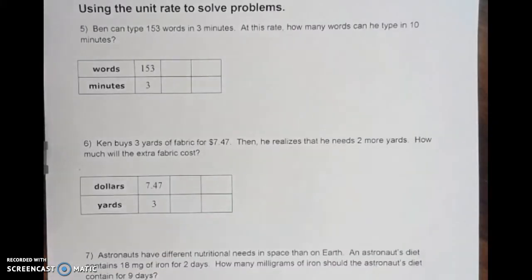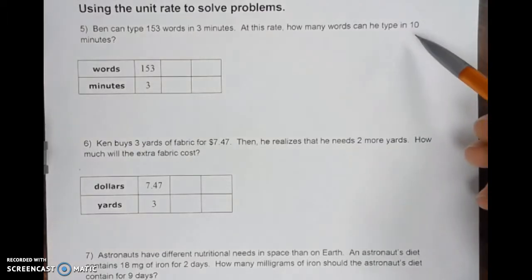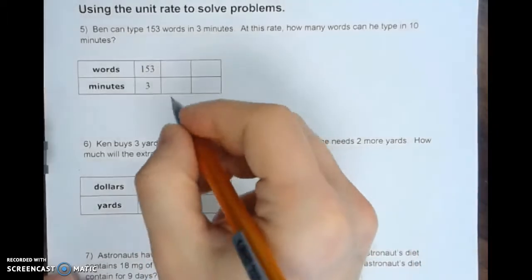Now that we've practiced finding unit rates, we're going to use the unit rate to help us solve some problems. In example 5, Ben can type 153 words in 3 minutes. At this rate, how many words can he type in 10 minutes? Well, before we can figure out how many words he can type in 10 minutes, we should figure out the unit rate, how many words he can type per minute.